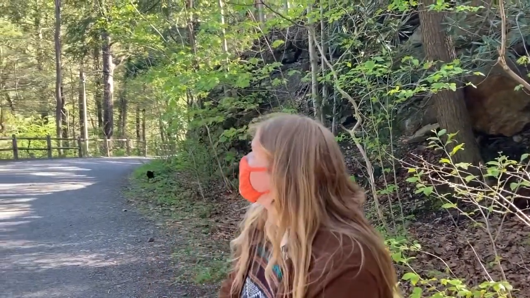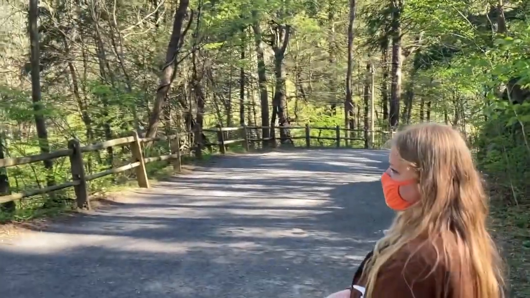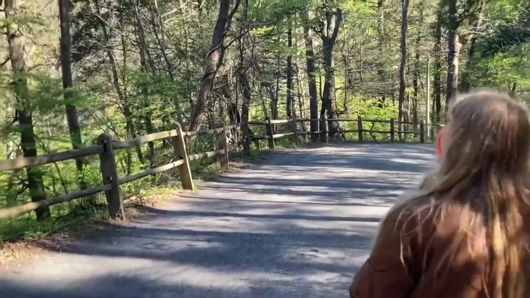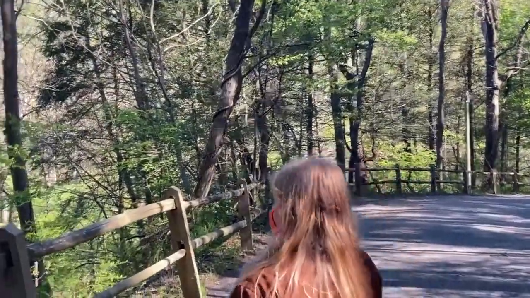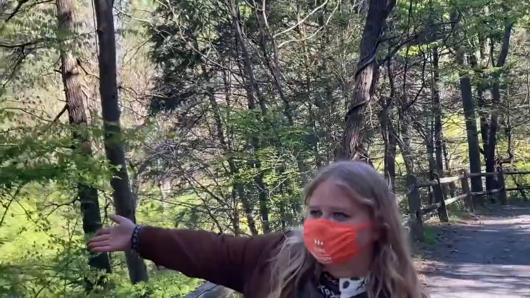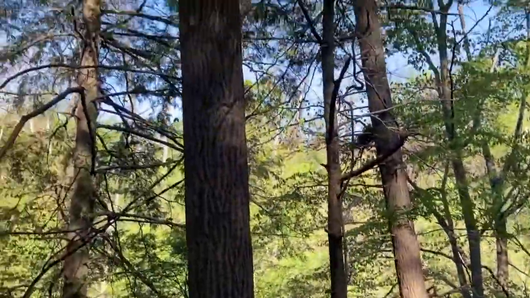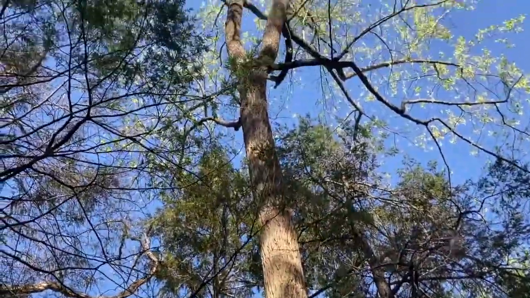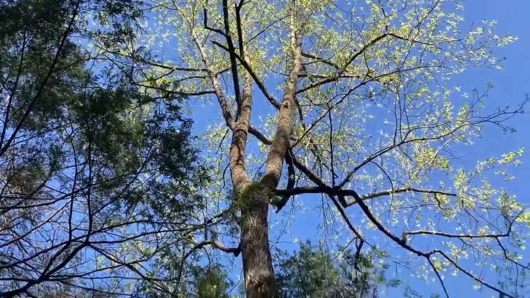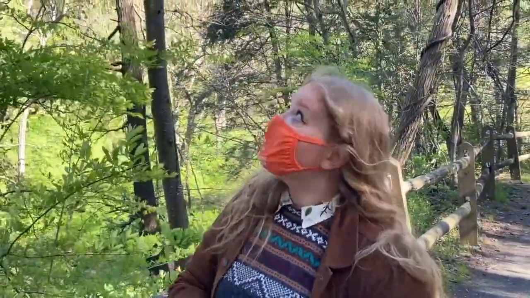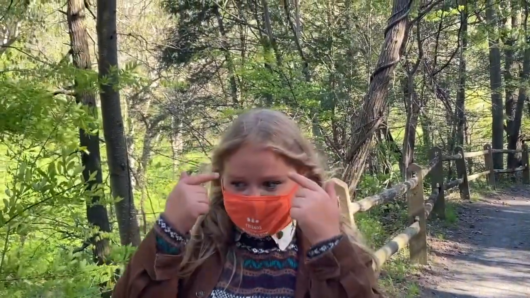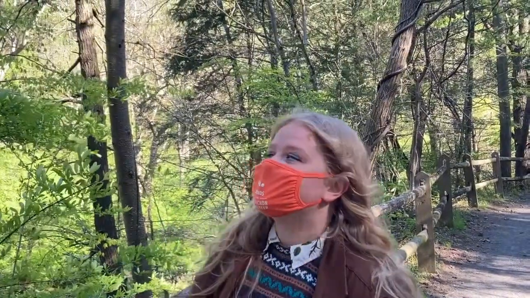Let's talk a little bit about this tree over here. This very tall tree to my right is the tulip poplar tree. It is not a tulip and it is not a poplar tree. It's actually in the magnolia family. And for that reason, it produces really beautiful orange flowers in the springtime. The leaves of the tulip poplar tree look a little bit like a cat face, so you can see little cat ears and a little cat smile in the leaves.